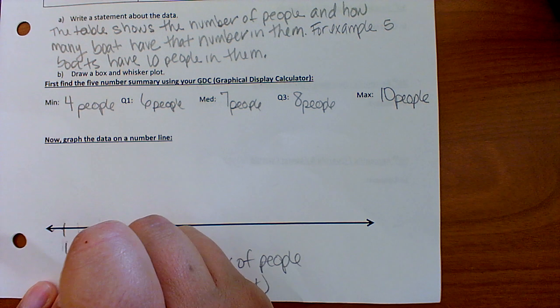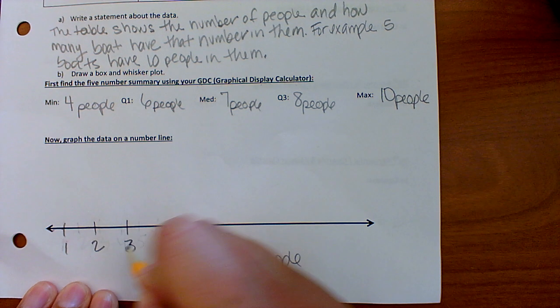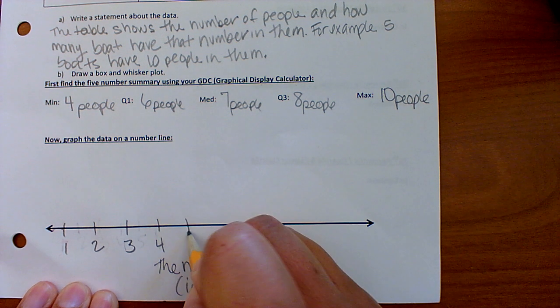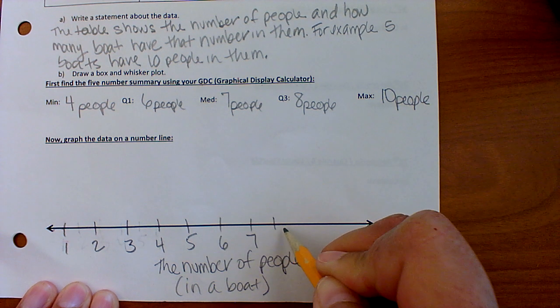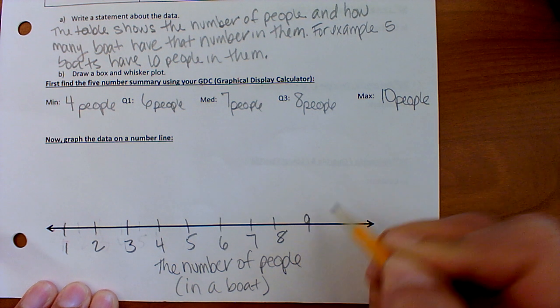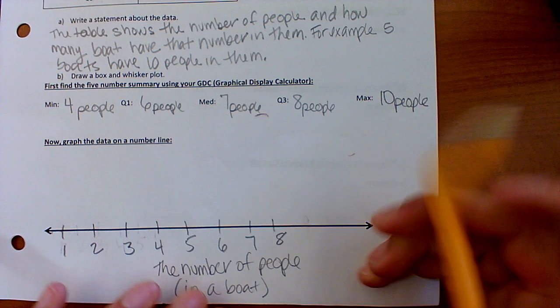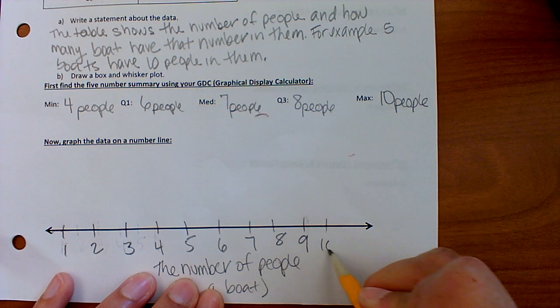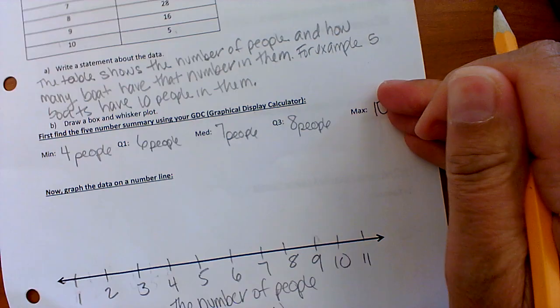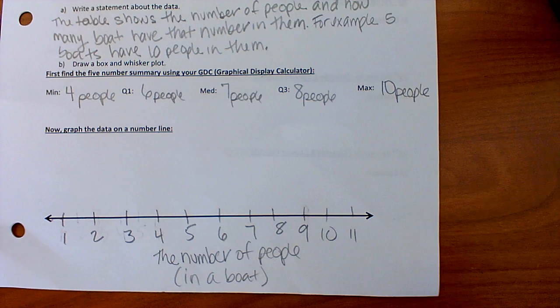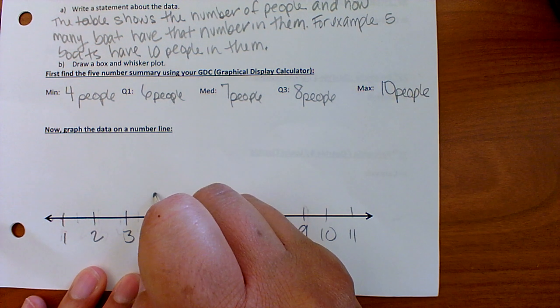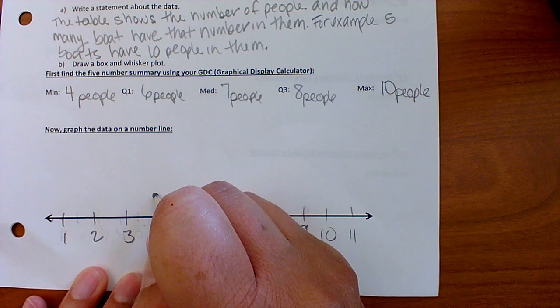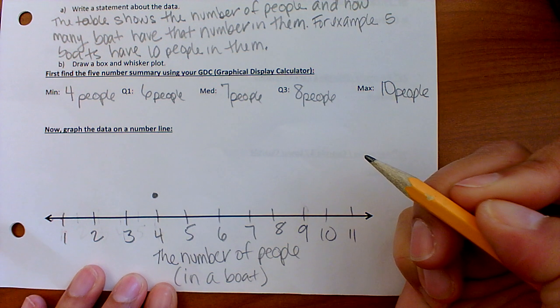Okay, here we go. 1. Still awful. Sorry, I messed up. 9, 10, and 11. Okay. Well, if I had a piece of graph paper, that would definitely be better spacing. All right. So first, our minimum. Our minimum gets a little point over it, 4.